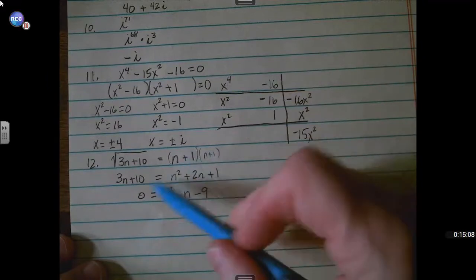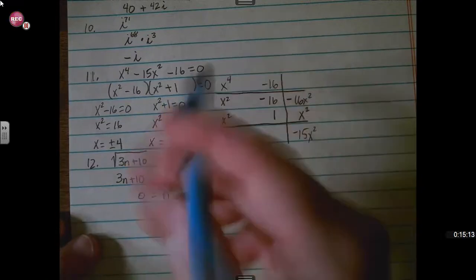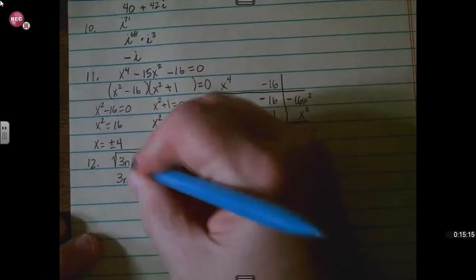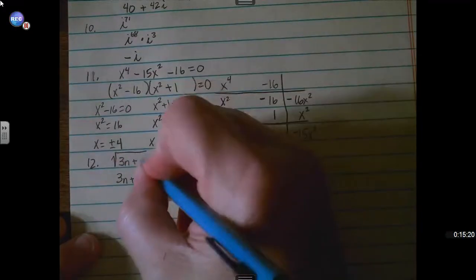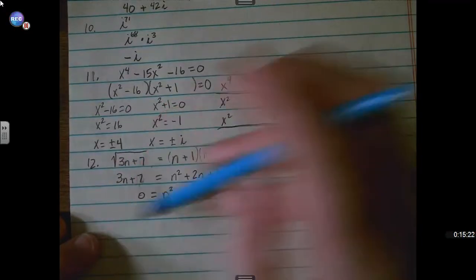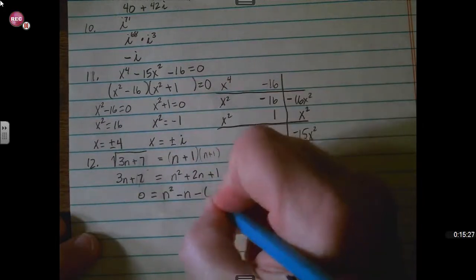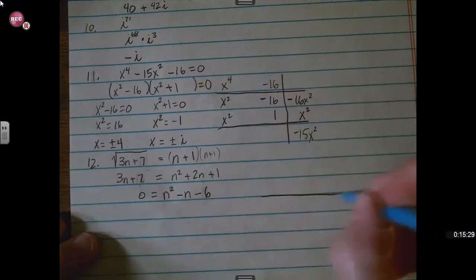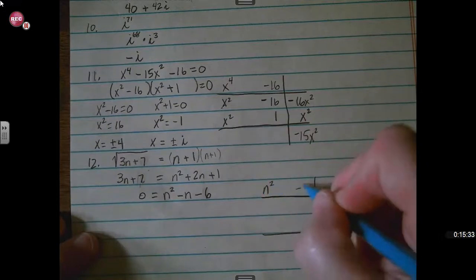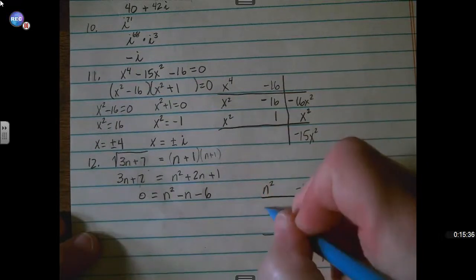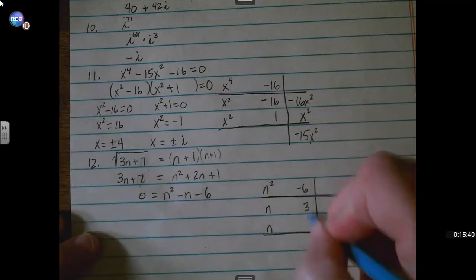So if I made this 7, if I would have made that 3n plus 10, 3n plus 7. Let's see if I can get this to work now. 3n plus 7, and then I subtract 7 from both sides. I get minus 6, right? We go to our factor puzzle. n squared minus 6 minus n. The factors of 6 that'll make 1 would be 3 and 2.